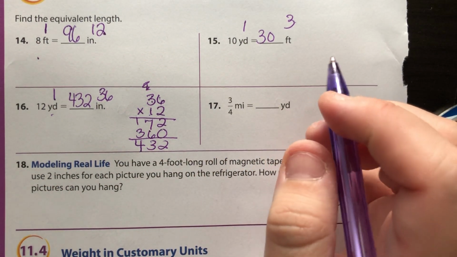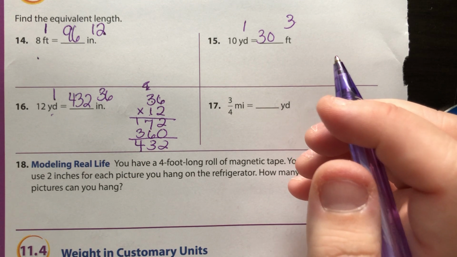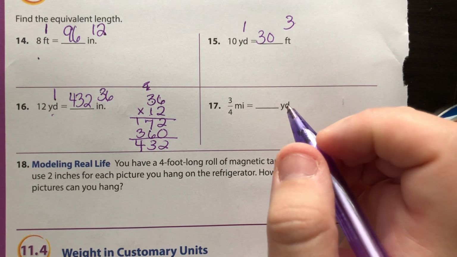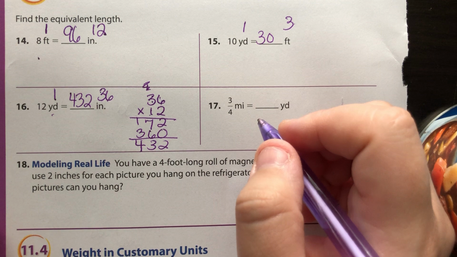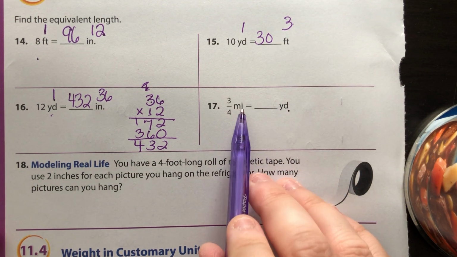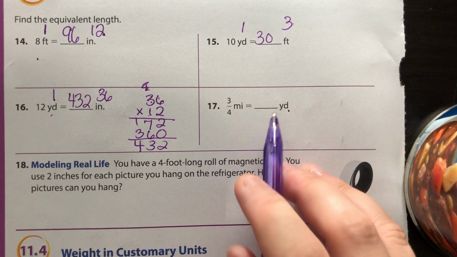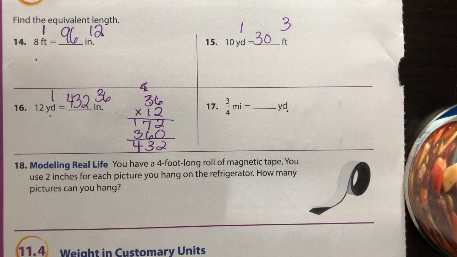Perfect. Okay, moving on. 3/4 of a mile to yards. Okay, so we've got to figure out how many yards are in a mile. So we have to do that first. Now, I do not have the conversion sheet in front of me. So if you give me 1 second, I'm going to calculate that for you.